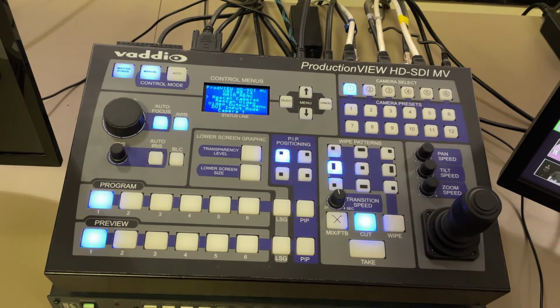That white cable is actually an Ethernet cable that runs back to the camera, and that is what sends the commands of the controls, the buttons that we push and the things that we move to control that pan, tilt, zoom. That sends that message back to the camera to control it.